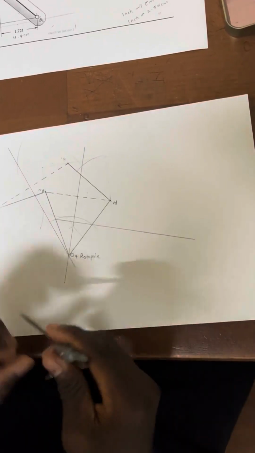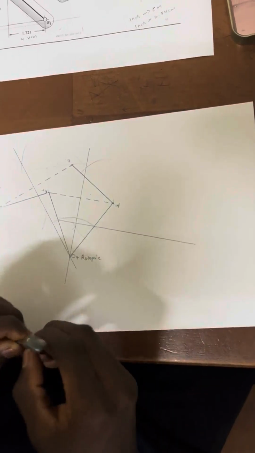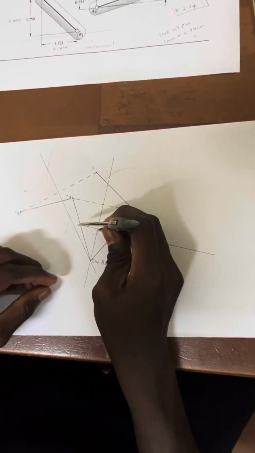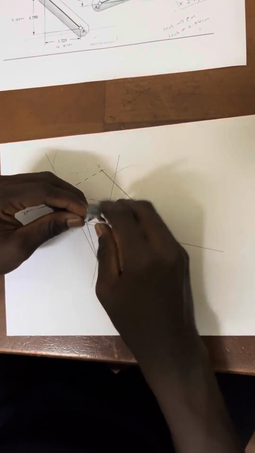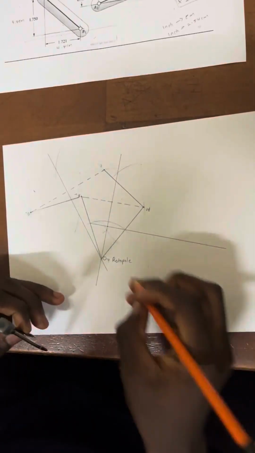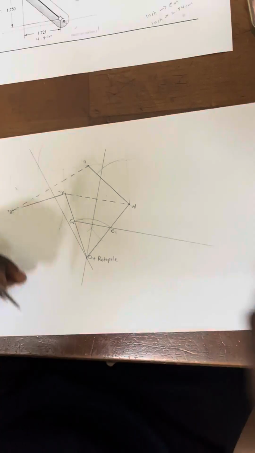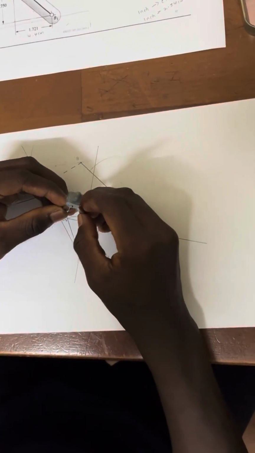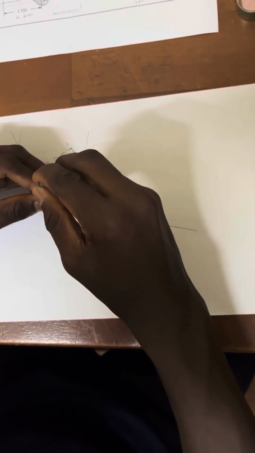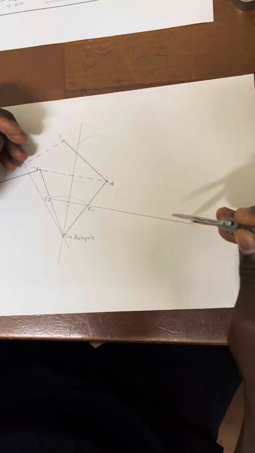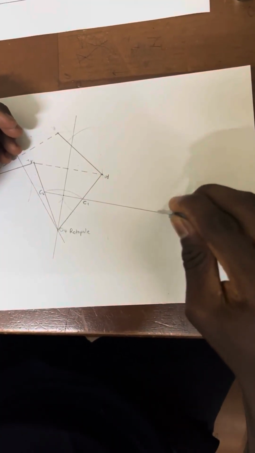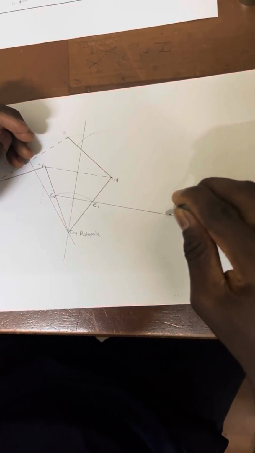So after that, we take half of the length. So here is going to be, let's say, C1, C2. So you take from the center to C2, and that is going to be the radius of your crank.